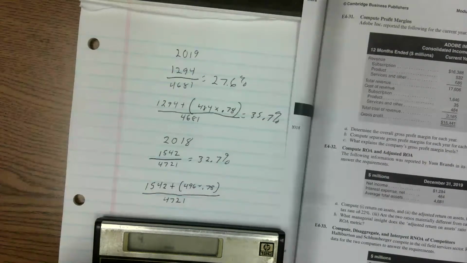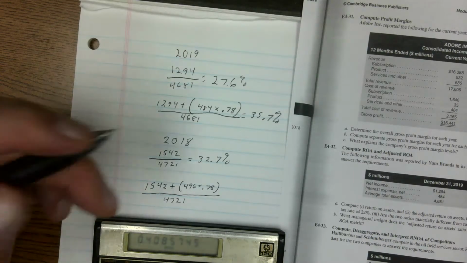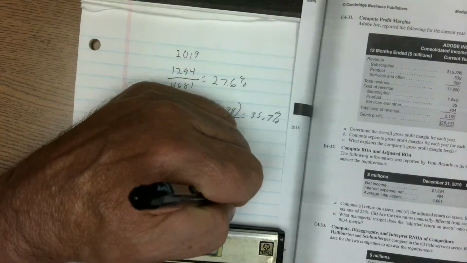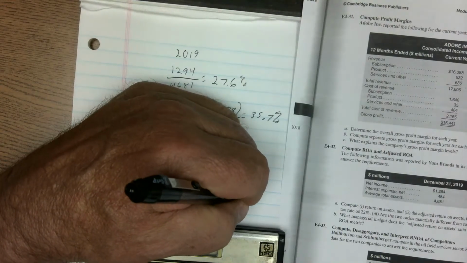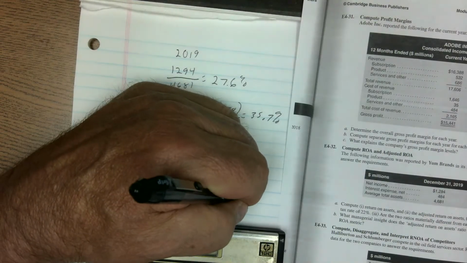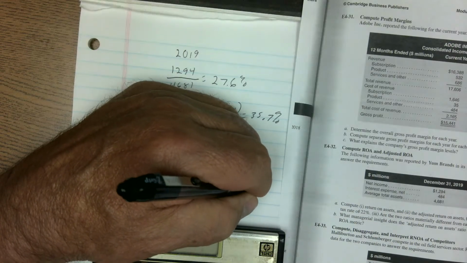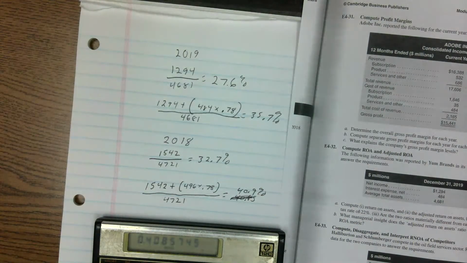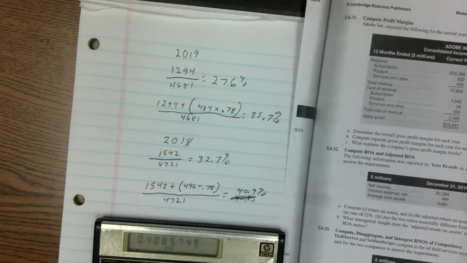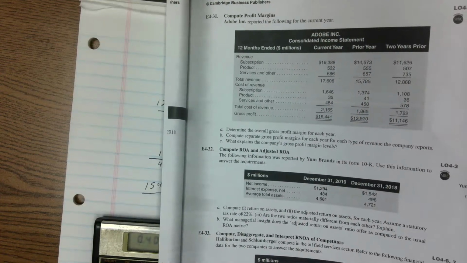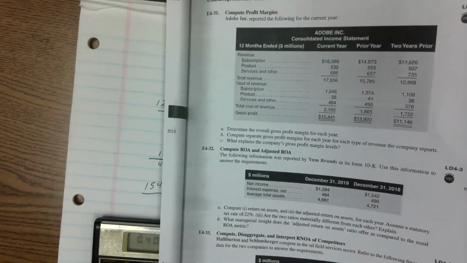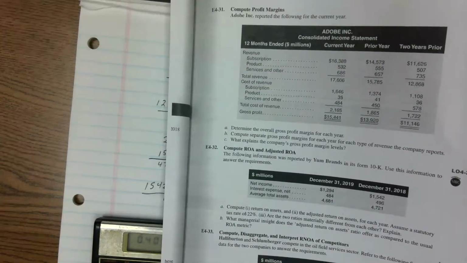Divide that by 4721 gives us 0.409, or 40.9%.